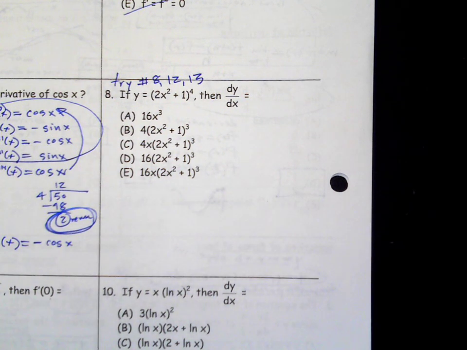If you don't pause your video and you just copy what I'm copying, well, great, but I'm not going to be there when you take your test just so you can copy down my work. So you need to try them yourself. All right, go for it.